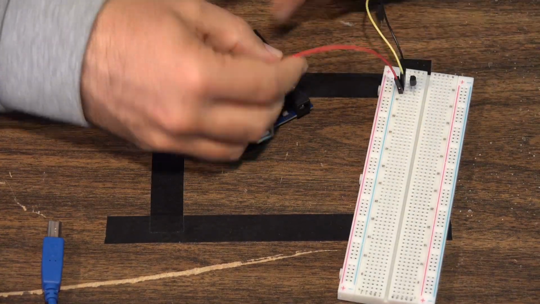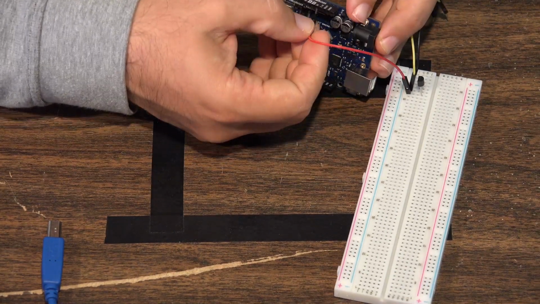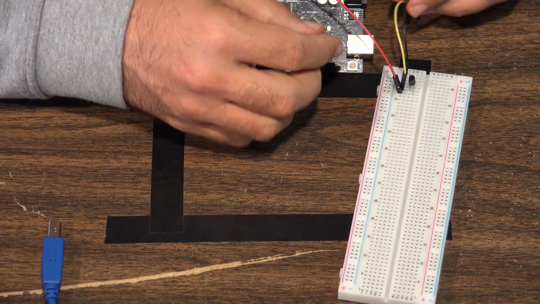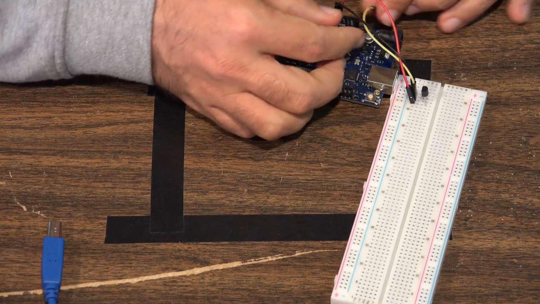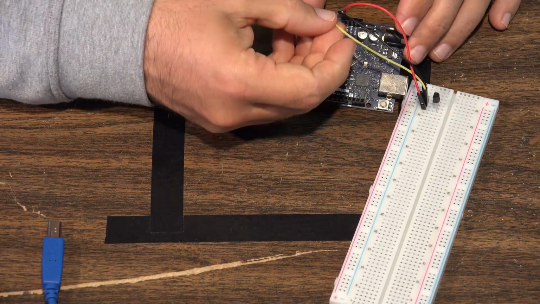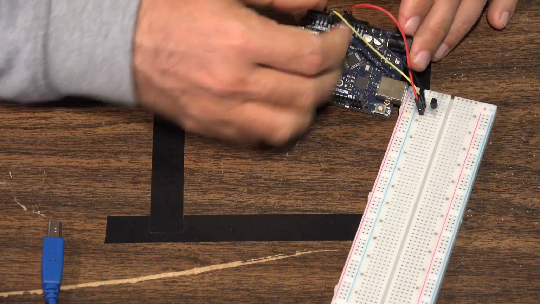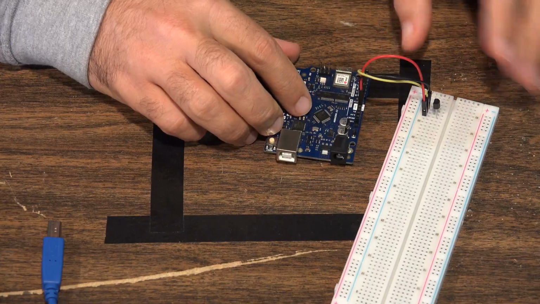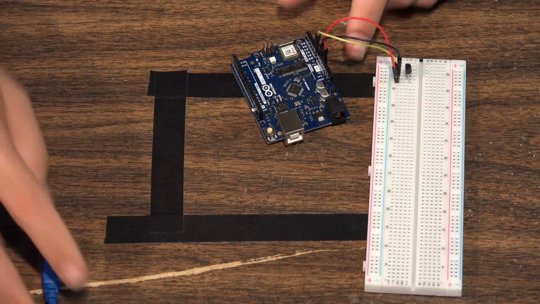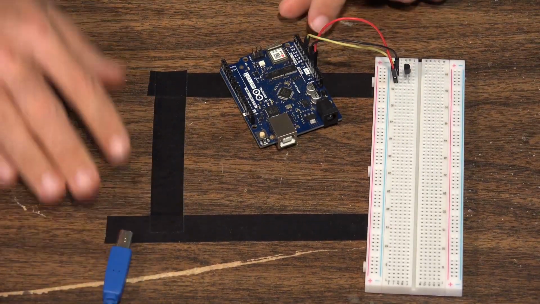From there, we bring this over, we plug the power, the VCC, into the 5-volt, we plug the ground into one of the ground connections on the Arduino board, and we plug in the sensor. We're going to be using A0. Again, this is an analog sensor, so we're going to use one of the analog connections, and we plug that into A0. And with that, other than plugging this thing in, that is literally all you need to do.